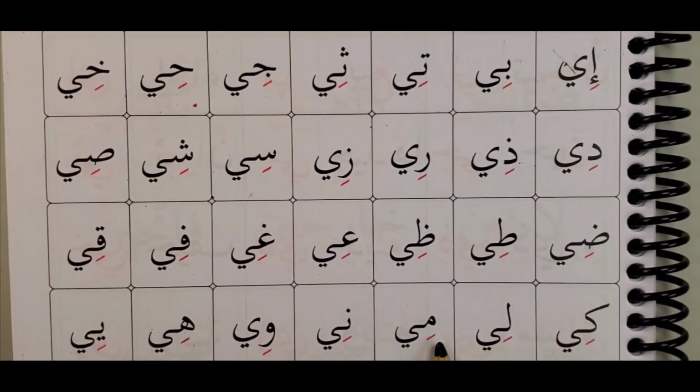Mim, Kasra, Mi, Ya sakinah, Mi. Noon with a Kasra and the long vowel Ya, Ni. Waw with a Kasra and the long vowel Ya, Wi. Ha with a Kasra and the long vowel Ya, Hi. Ya with a Kasra and the long vowel Ya, Yi.